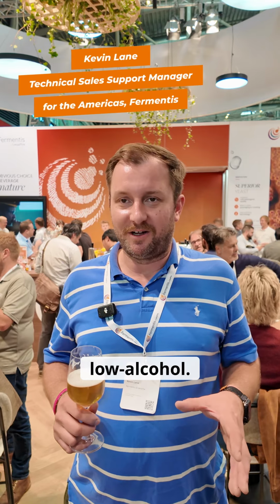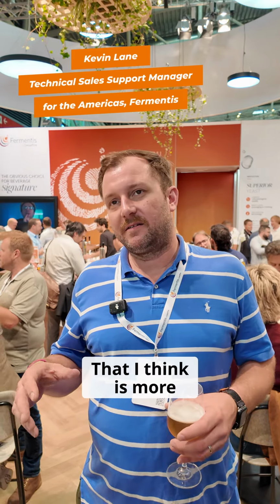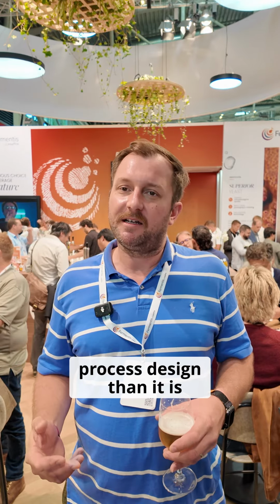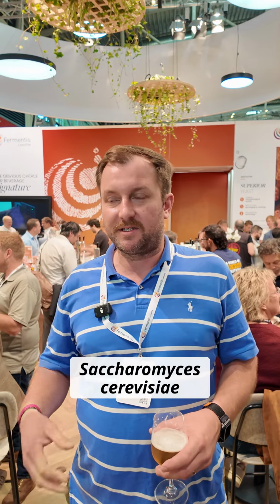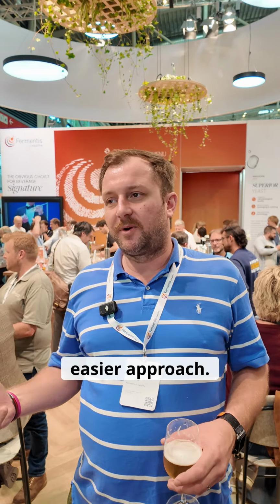Start with the less specific, the low alcohol. That I think is more process design than it is actually a new organism or something. You can use standard Saccharomyces cerevisiae or Saccharomyces pastorianus. You're just adjusting what's available for the yeast in the end to create that lower alcohol beer. And that's a much easier approach.